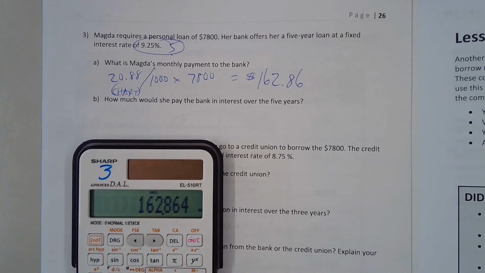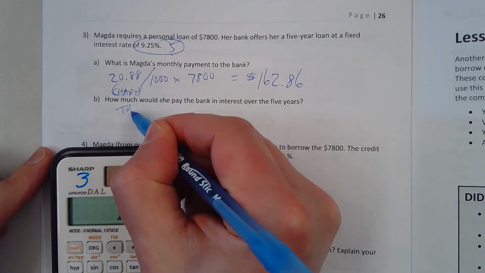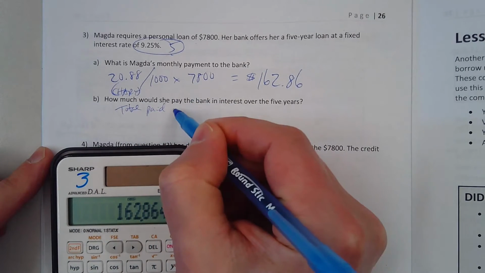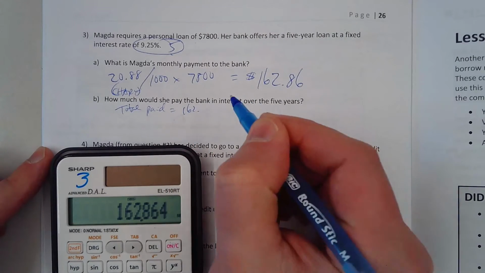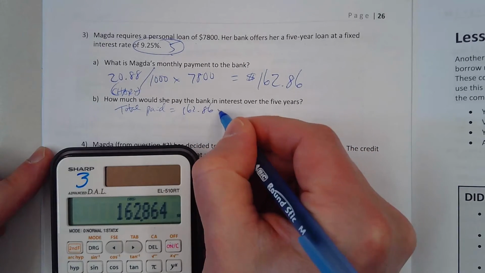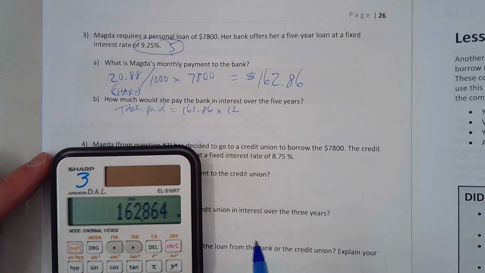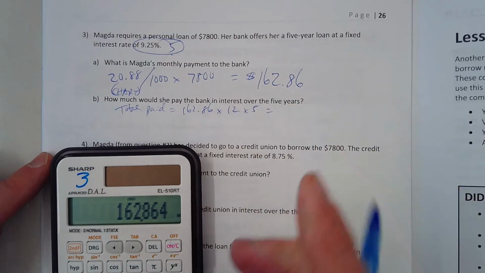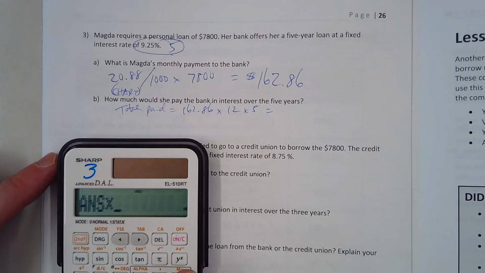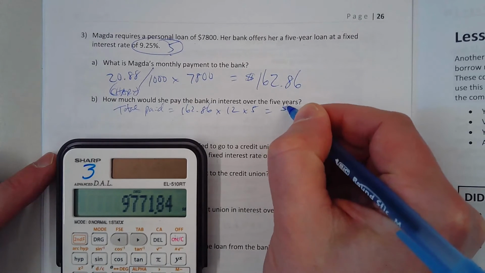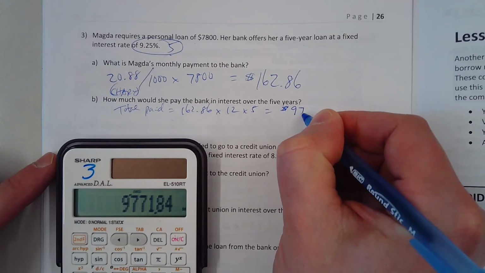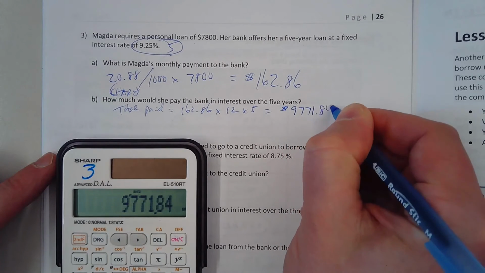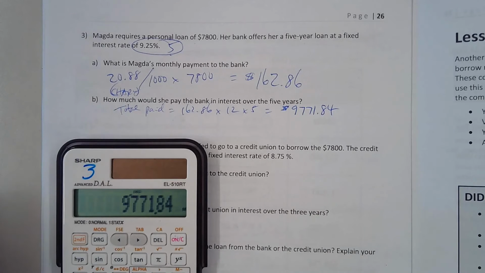How much would she pay the bank in interest over the 5 years? Okay, so this one requires 2 steps. So always find the total amount paid and then subtract the loan amount. So total paid is going to be $162.86 times 12 payments a year times 5 years in this case, right? So total paid back is $9,771.84. It's quite a bit more than the loan.